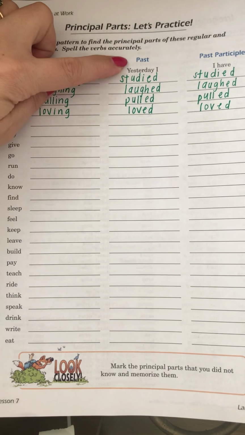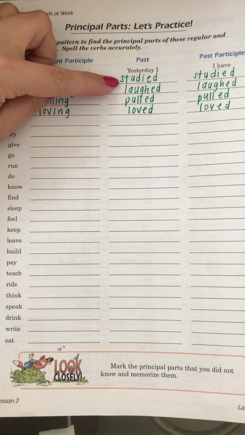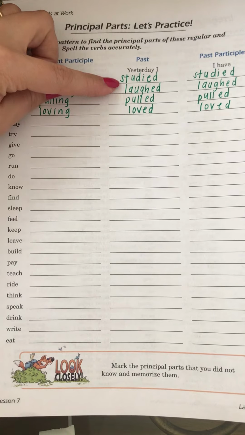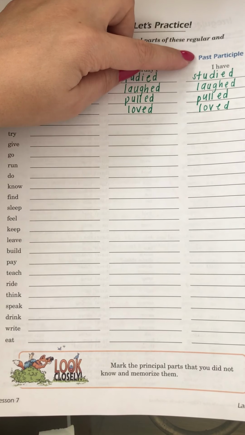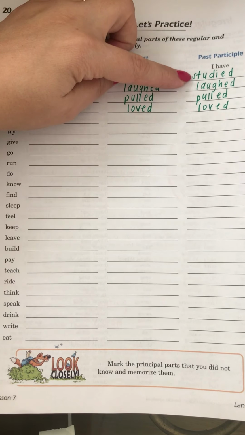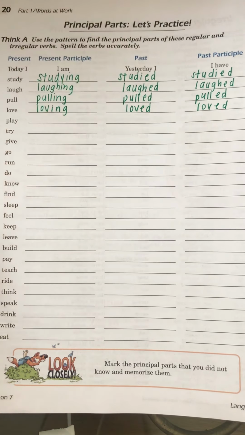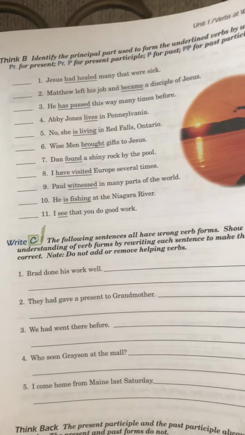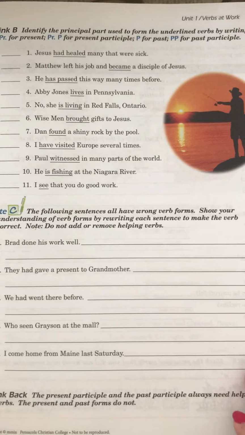The past would be studied, like yesterday I studied. And the past participle is also studied, like I have studied. I have studied before. You're doing the very same thing, except it's already written down for you on page 21.